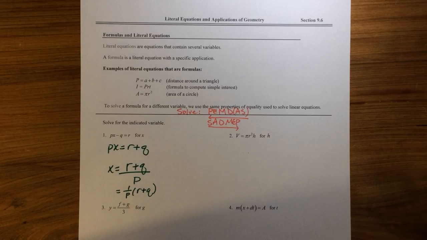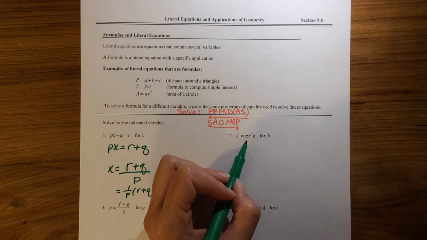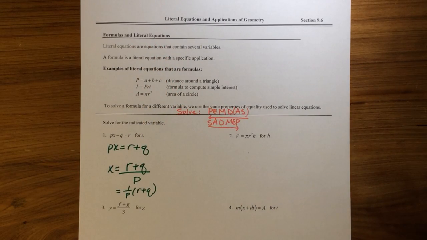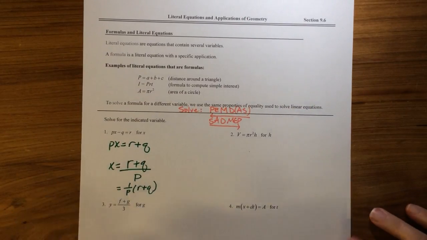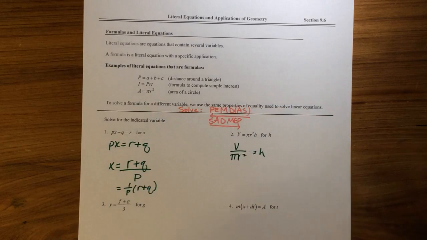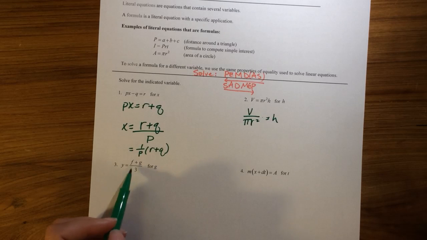So for 2, pause the video, actually try 2, 3, and 4 all on your own, and then press play when you're ready. For 2, if I'm just solving for h, well, this says volume is equal to pi r squared h. So this is pi times r squared times h. So we only have to do one step. What undoes times? Division. So this just says v over pi r squared equals h. And bingo, you're done.